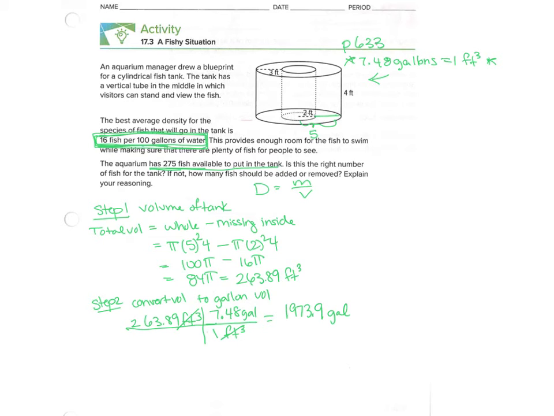Okay, great. Now I can really think about my fish per gallon. There are 16 fish in 100 gallons of water, so that is 0.16 fish per gallon, per 1 gallon of water. So if I have a total of 1,973 gallons of water, I'm going to take the number of fish, which, I don't know what 0.16 of a fish is.